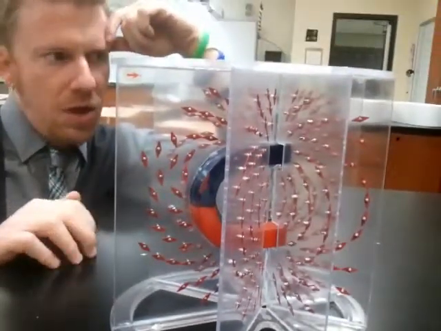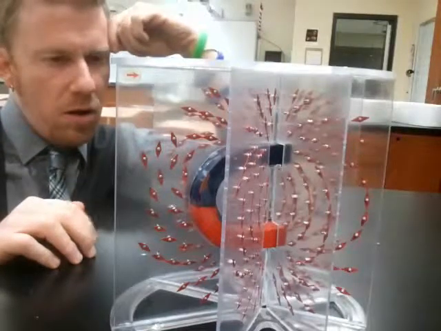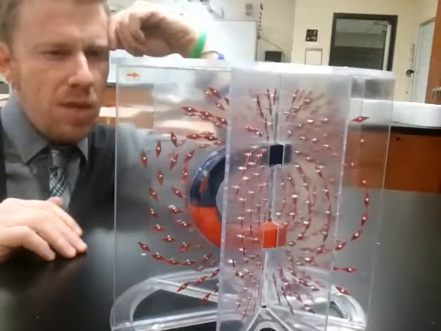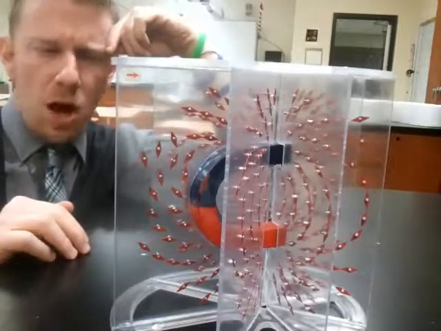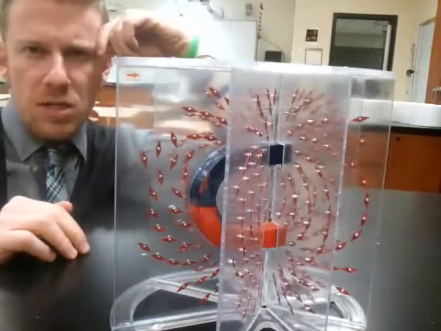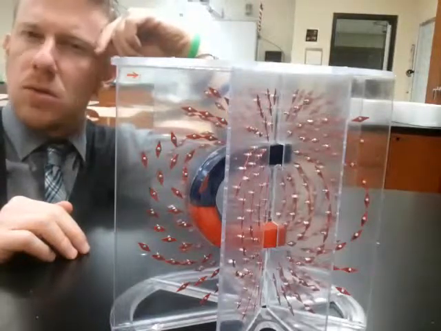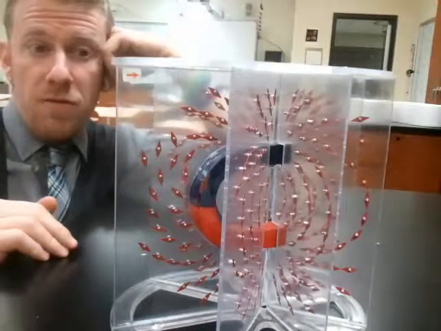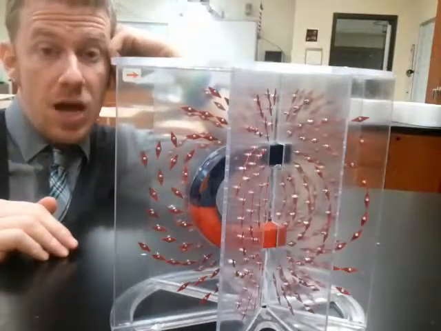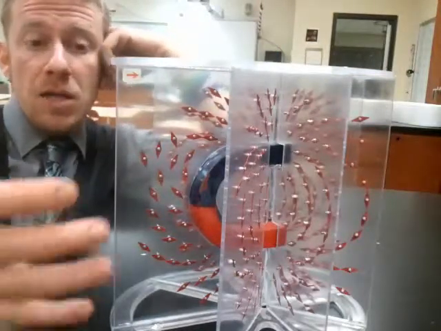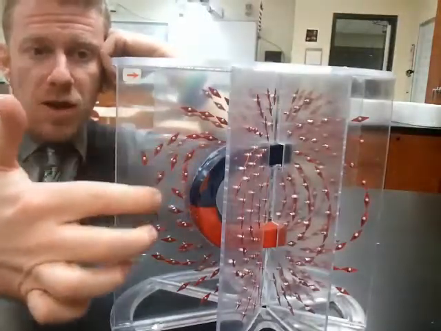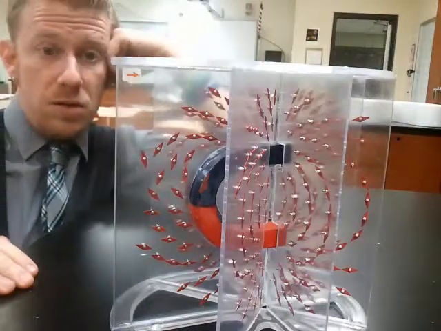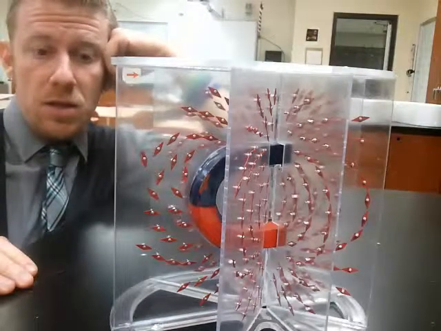Huh. I think we've seen something like that before. Kind of reminds me of a dipole in the electric field. Positive charge and a negative charge. Electric field lines going from the positive charge to the negative charge. Well, that's what we're going to do today. We're going to investigate the magnetic field lines. We're actually going to make a vector plot. It's going to kind of look like this. It's going to help us figure out which direction the magnetic field is pointing.